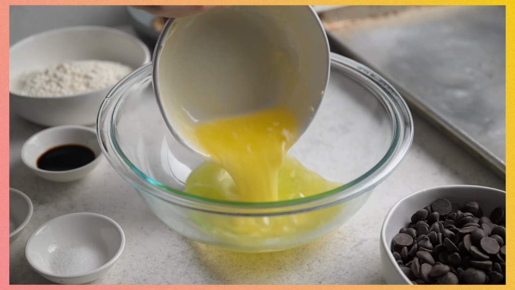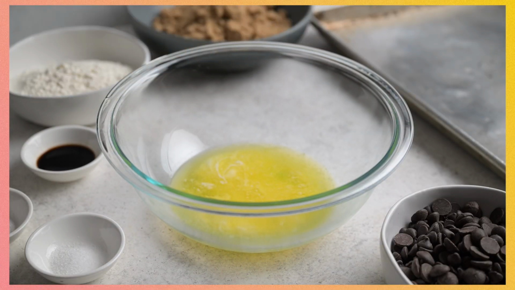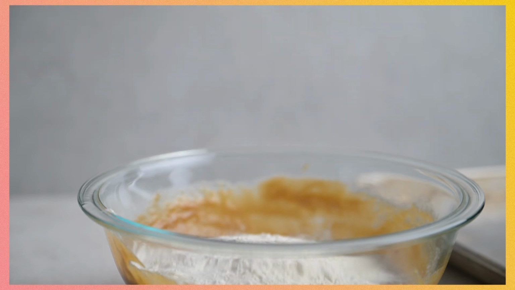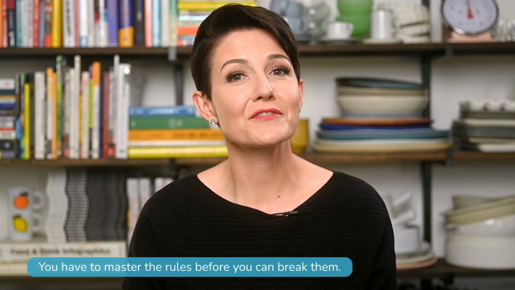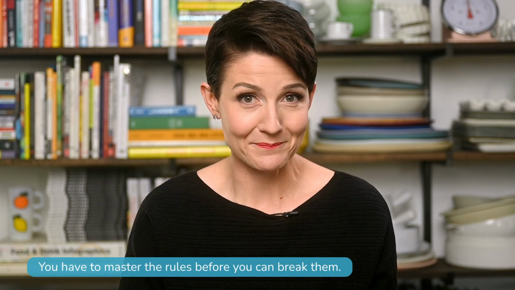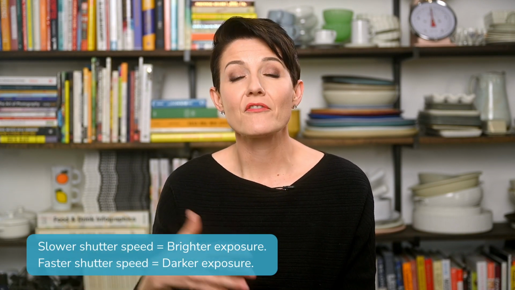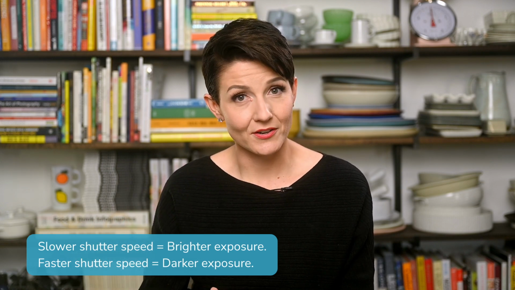And we can see that with these two clips captured at 30 frames per second and 60 frames per second following the 180-degree rule. Now, there are compelling creative and technical reasons, though, to manipulate the shutter speed faster or slower than what's dictated by the 180-degree shutter rule. But as you're getting started, this is a solid best practice. You have to master the rules before you can break them. But now, of course, shutter speed also impacts the exposure. The slower your shutter speed is, the brighter your exposure. The faster your shutter speed, the darker your exposure will become.